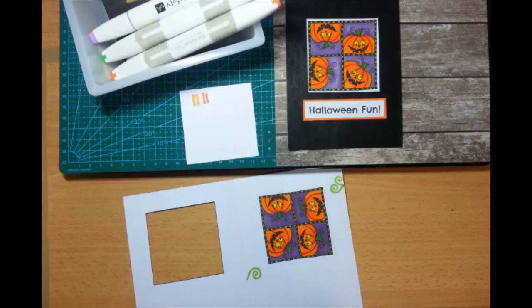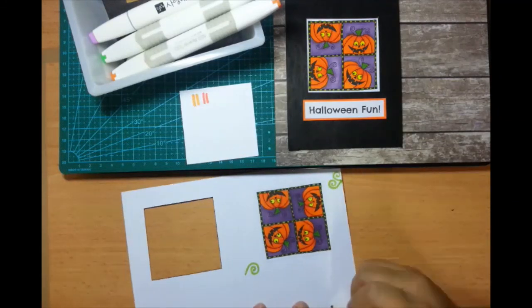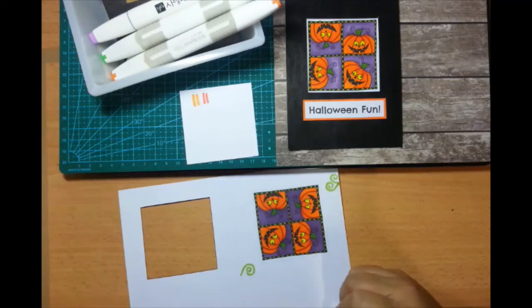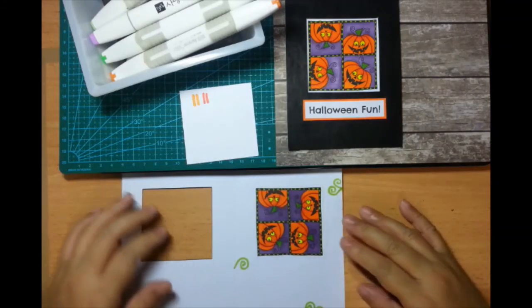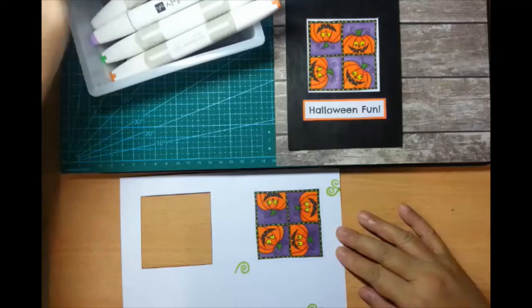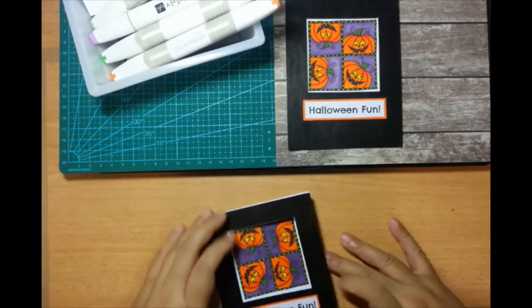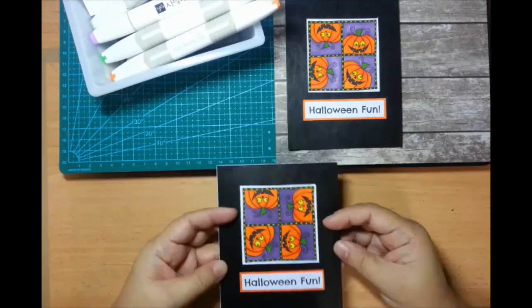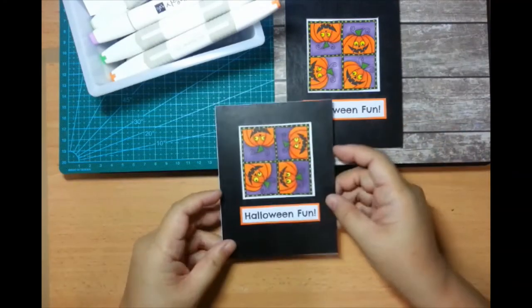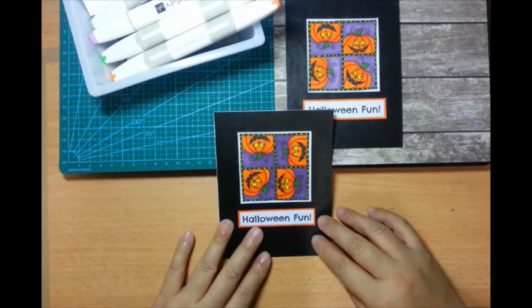Okay. It's so silly. Let's make it 3. Okay. Mukhang sungay tuloy. Anyway. So, yun. Mistakes are opportunities to embellish. Ayun. Think we're done? Ready? Ayun. Yay! Okay. So, that's it for this card. So, this is our Halloween card. Okay?